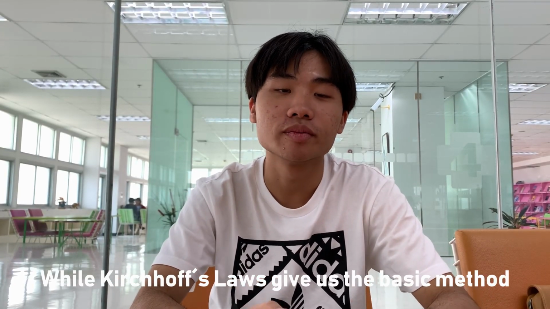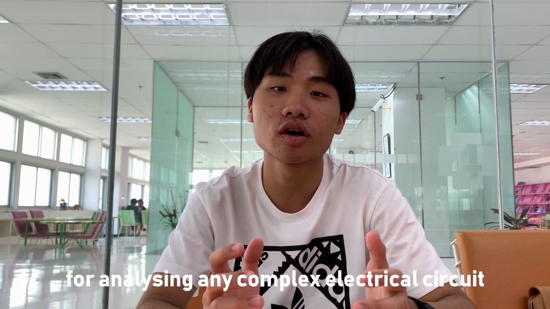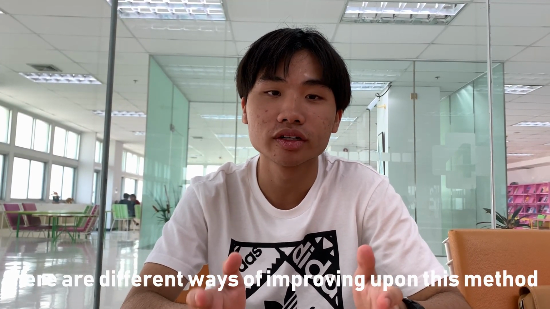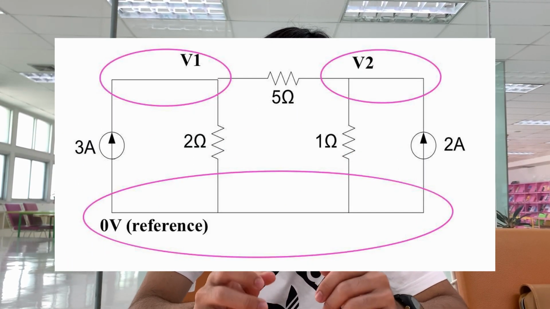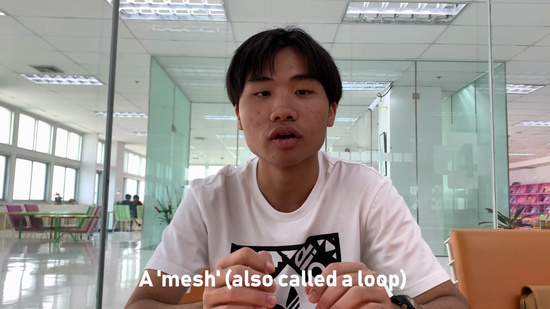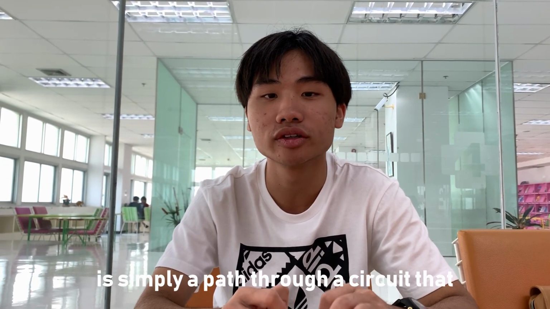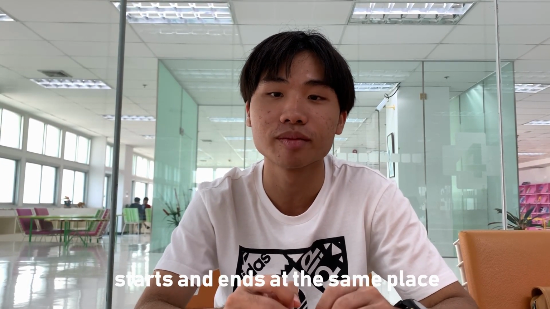Kirchhoff's law gives us the basic method for analyzing any complex electrical circuit. There is a different way of improving upon this method by using mesh current analysis or nodal voltage analysis. A mesh, also called a loop, is simply a path in a circuit that starts and ends in the same place.